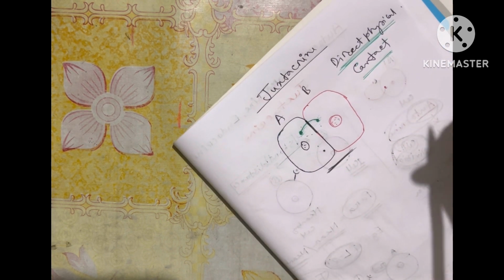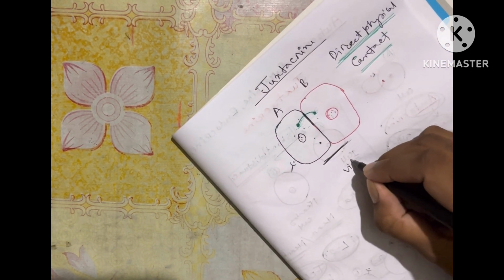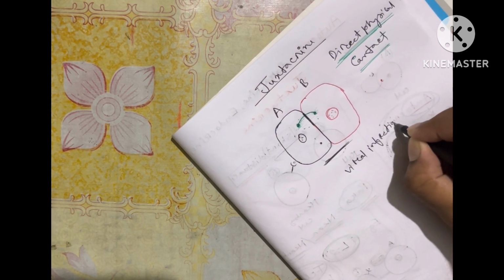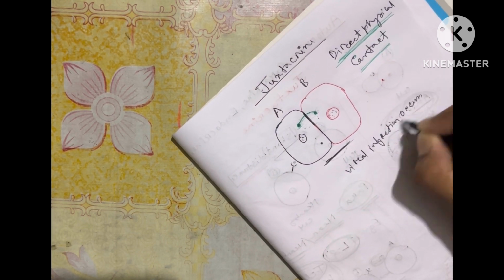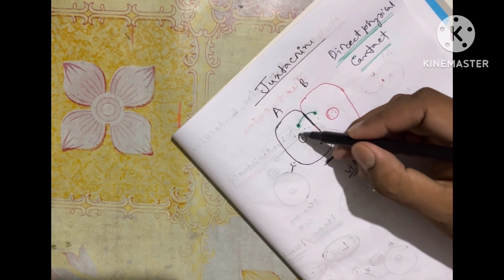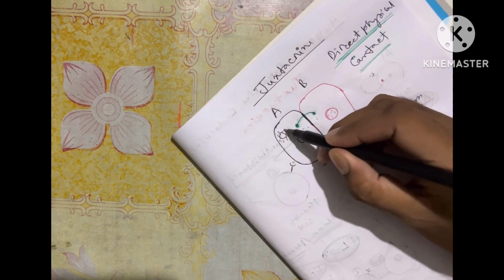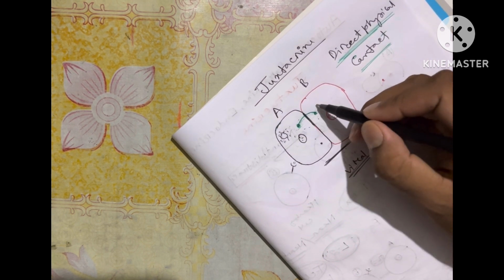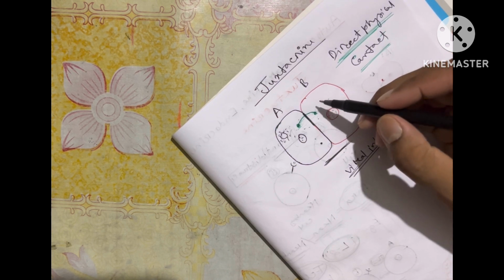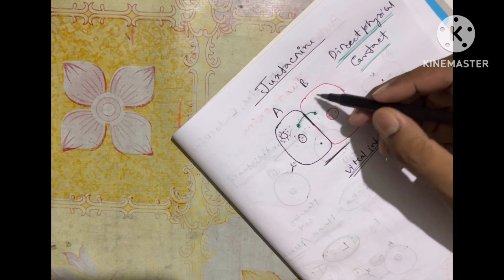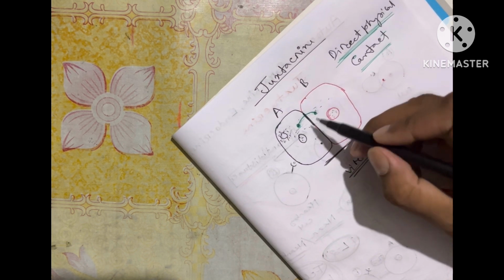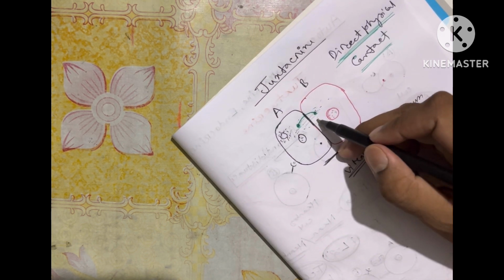One of the major examples is viral infection. Suppose A cell is infected with some kind of virus, then our body will automatically make antivirals. That antibody signaling against the particular antigen basically goes through this kind of juxtacrine signaling.